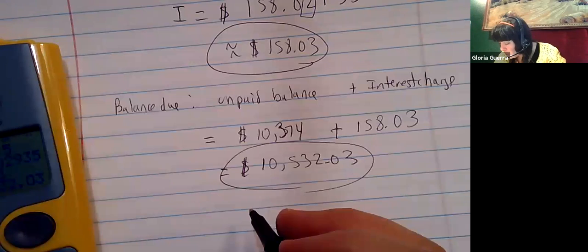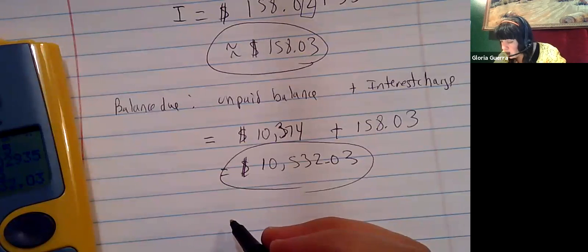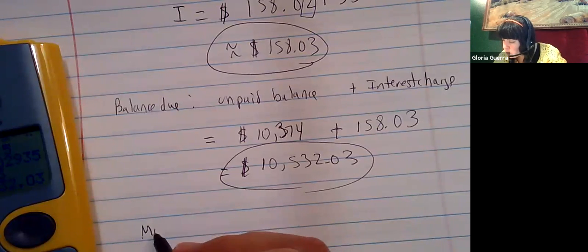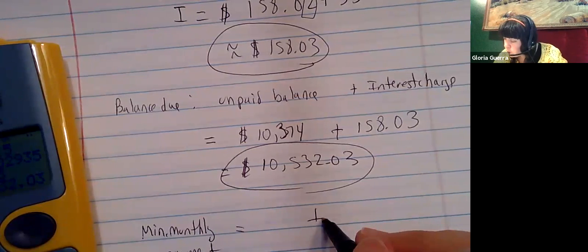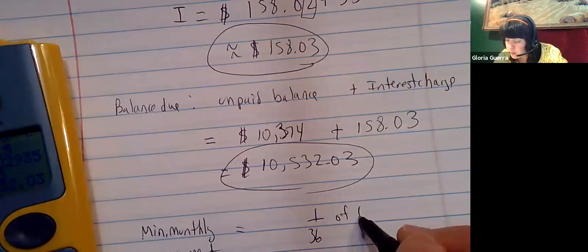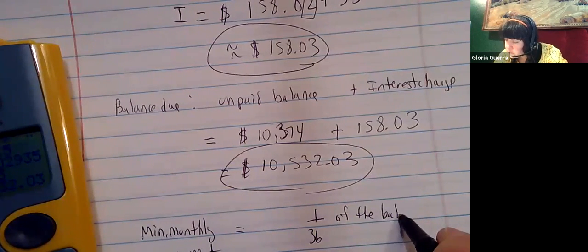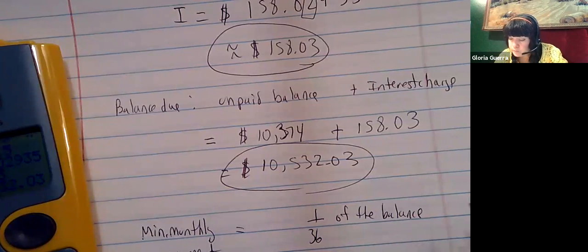So we're going to say minimum monthly payment is 1/36 of the balance. Okay.